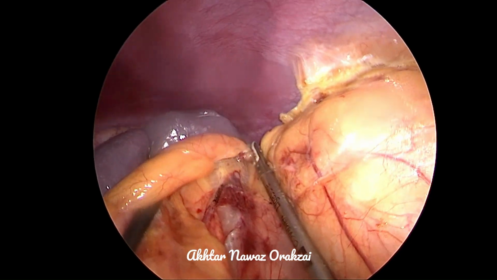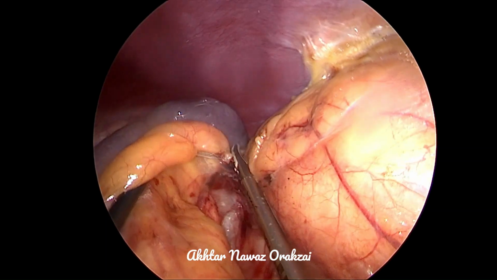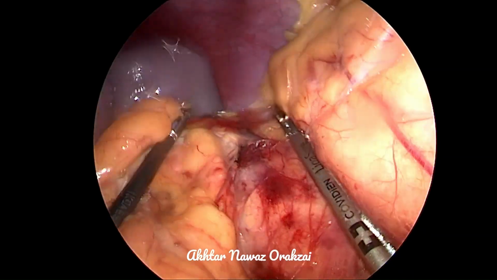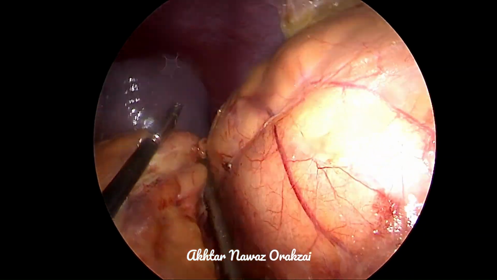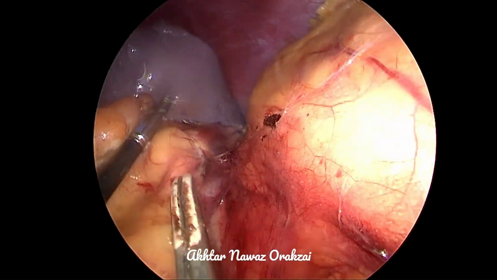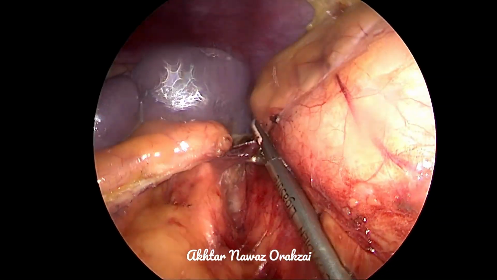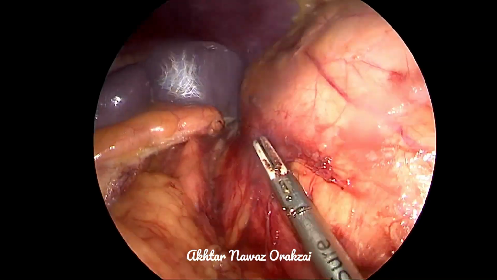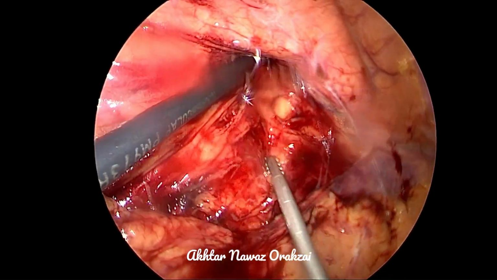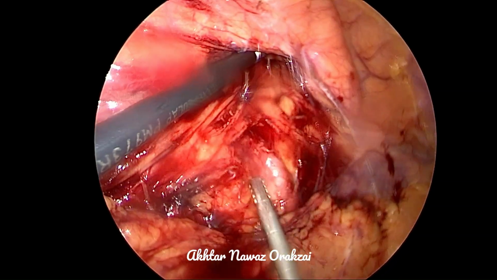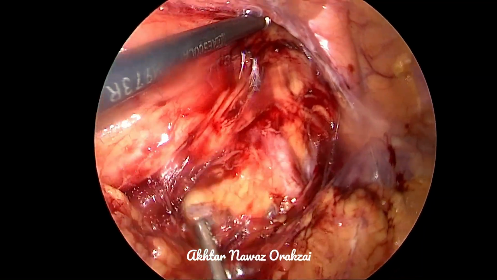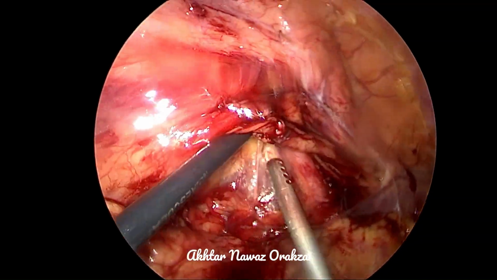You can see the adrenal gland, the edge of the adrenal gland, and shortly afterwards the tail of the pancreas will also be visible. Care must be taken while dissecting the uppermost portion of the peritoneum, because one can injure the greater curvature of the stomach, which is popping out behind the spleen.